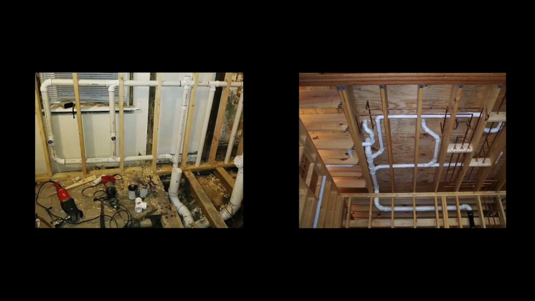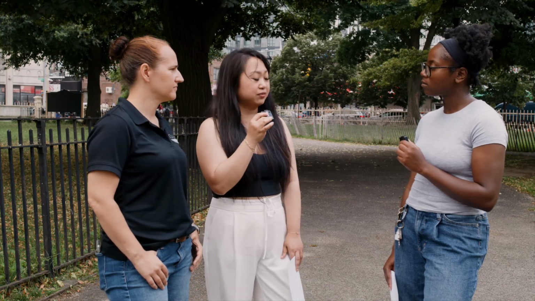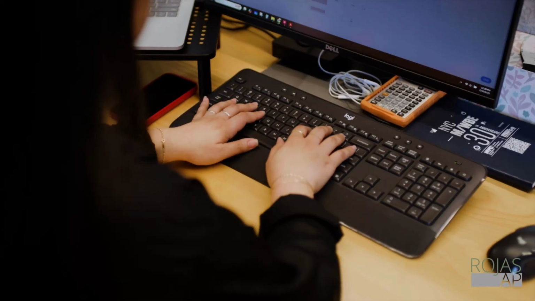And so once that's all determined, we create the tenant protection plan, right? We write it out, and once all the information is on there, we file to submit to the DOB for review and approval.